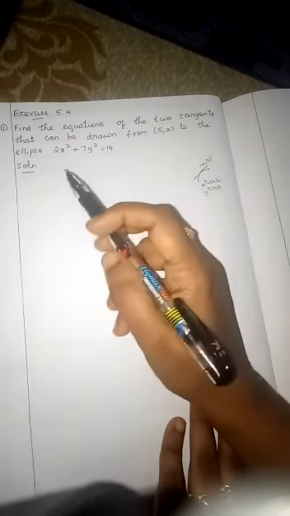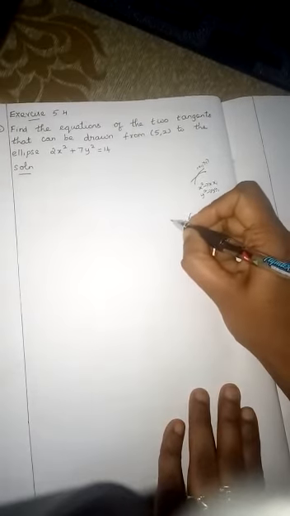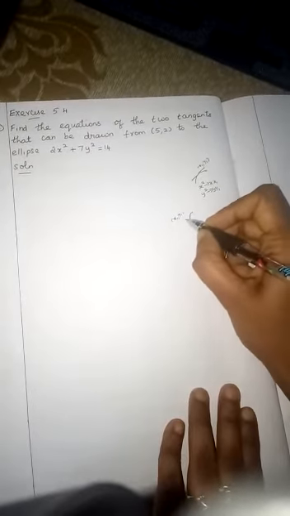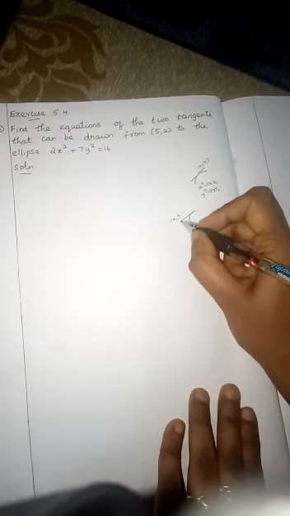But here we have to find the equation of the two tangents that can be drawn from (5, 2) to the ellipse. Usually two tangents can be drawn if you take a point outside the curve. Suppose I have a curve like this, and I take the point here (x1, y1), and from this I can draw two tangents. From inside also we can draw two tangents, but they will be imaginary. If it should be real, the point will be outside the curve only. So the question is: find the equation of two tangents that can be drawn from a point to any one curve. Then we have to use another method, which I am going to explain now.